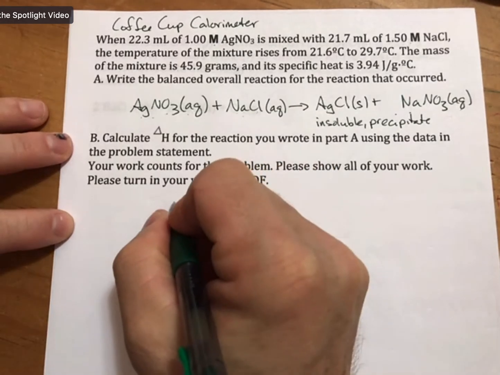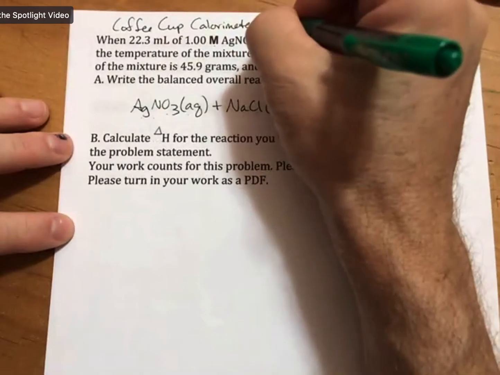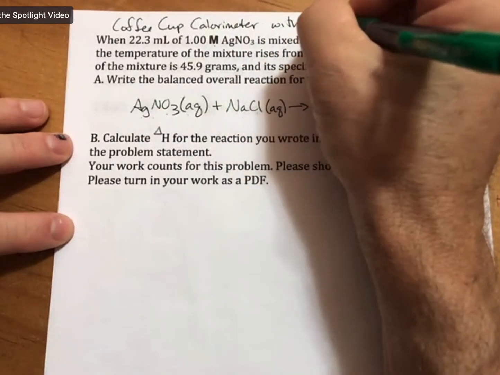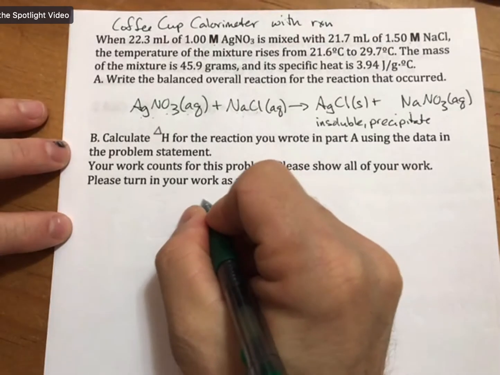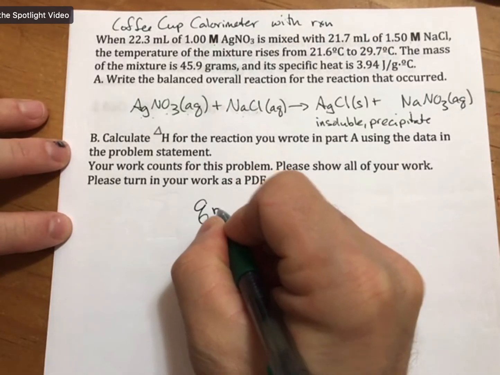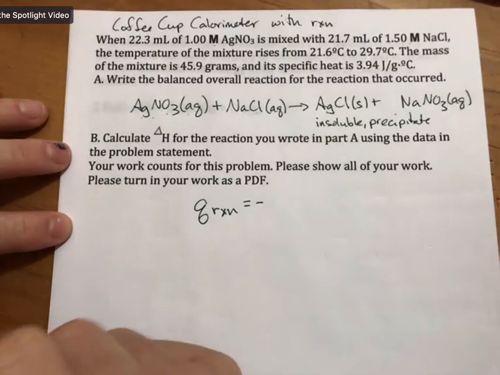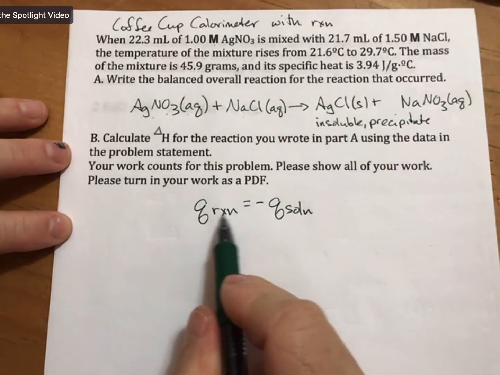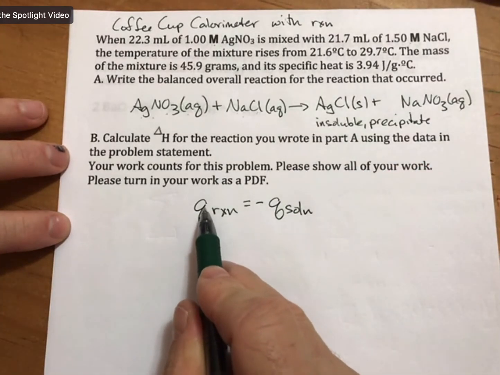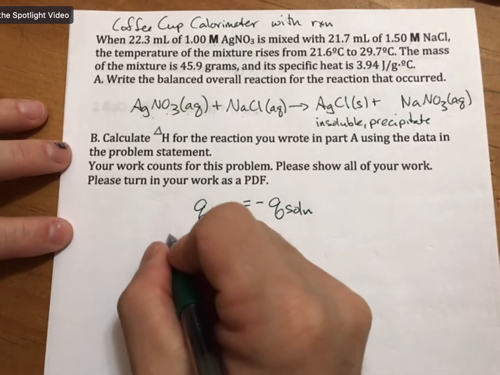So this is from the lecture outline, a coffee cup calorimeter problem with reaction. The basis equation is that Q of the reaction equals minus Q of the solution. And this basically says Q, lowercase q, is the heat.